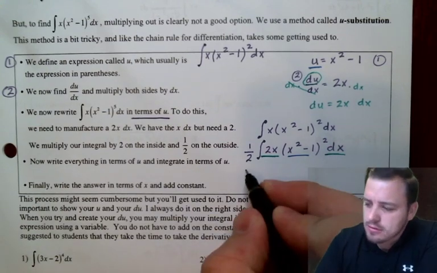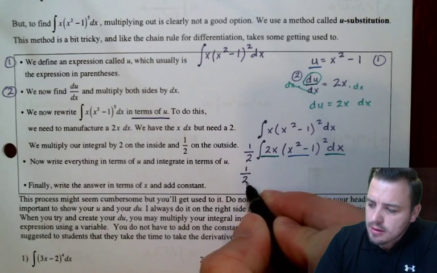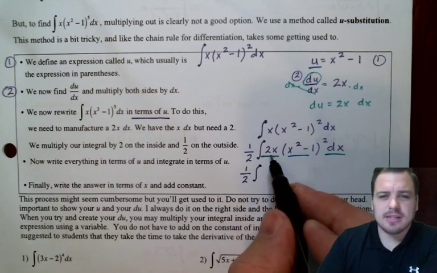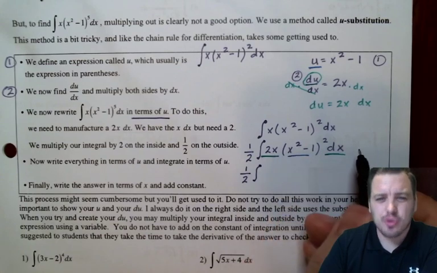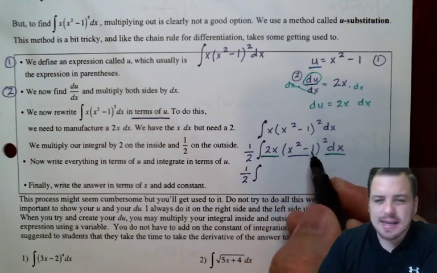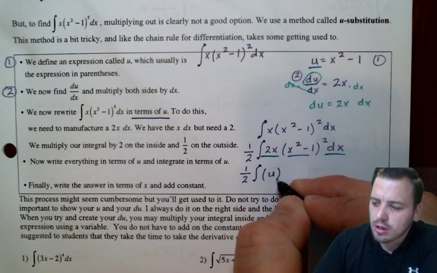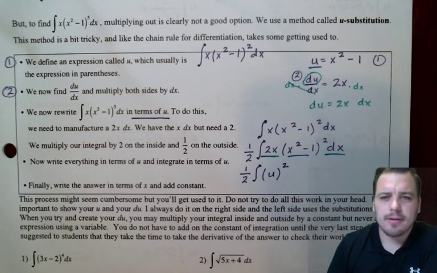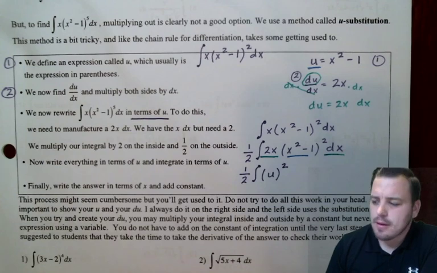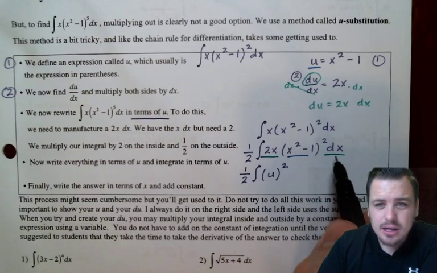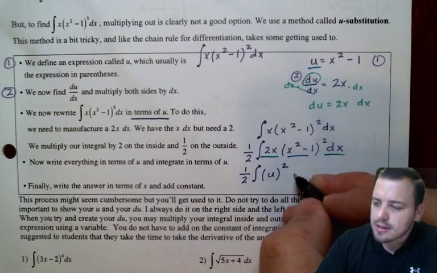1/2 integral. Now watch this. I'm going to deal with this 2x. But x squared minus 1 is u, so we're going to say u squared, and then the 2x dx changes to du.